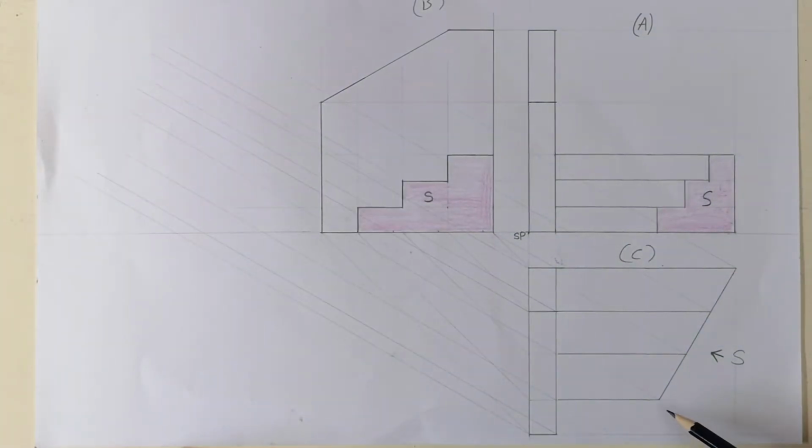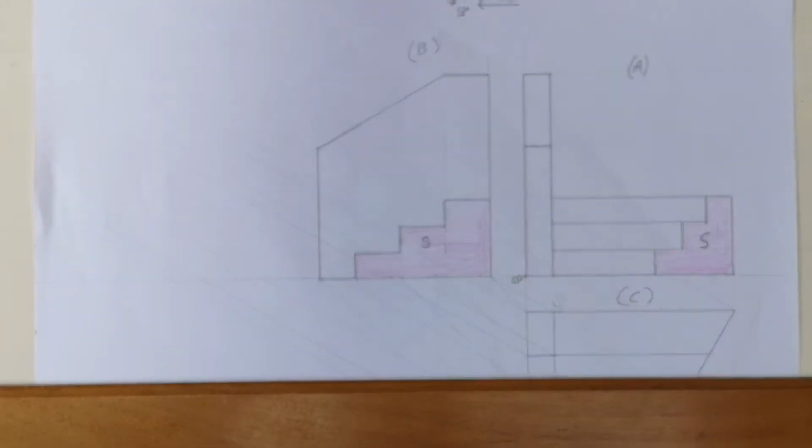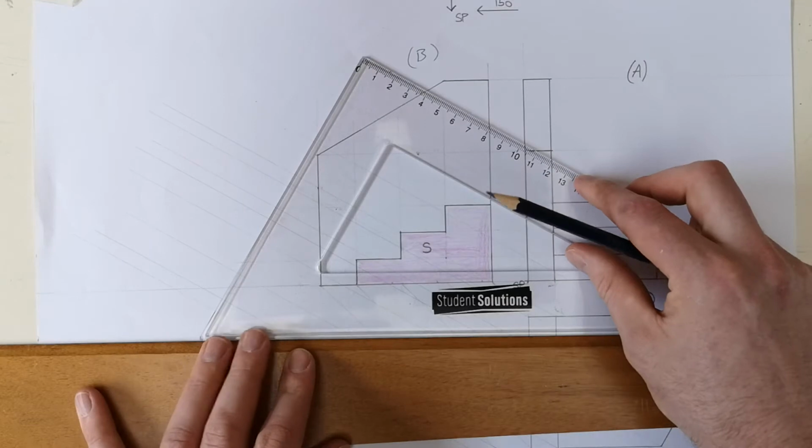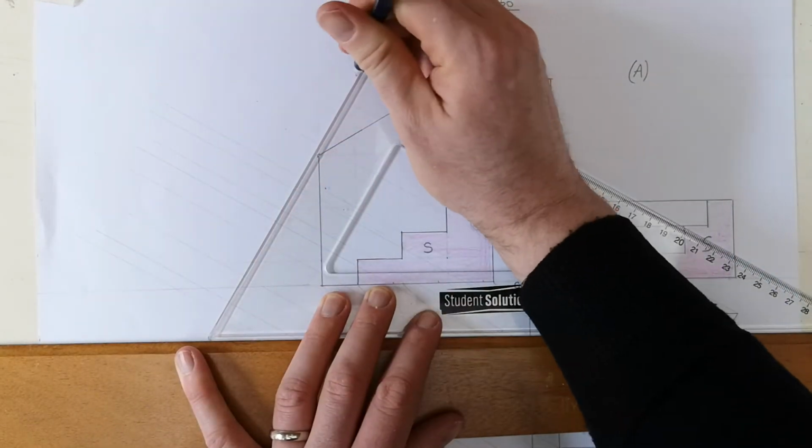As you can see now, I've taken every point lightly from my plan towards the top left hand corner at 30 degrees. Now just here at the corner of part B, I'm going to draw another 60 degree line, which is parallel to the edge view of S in the plan.